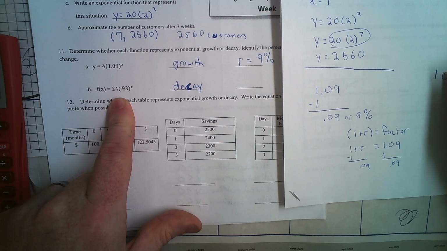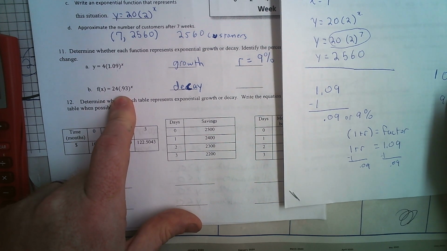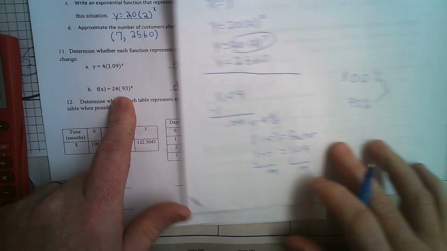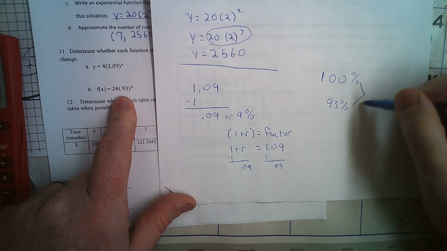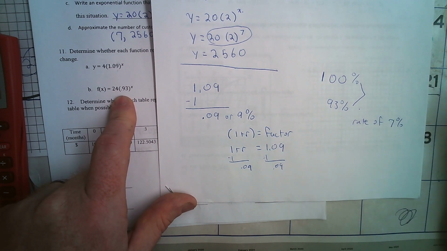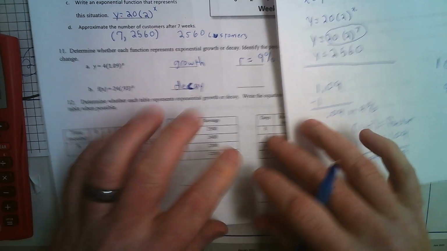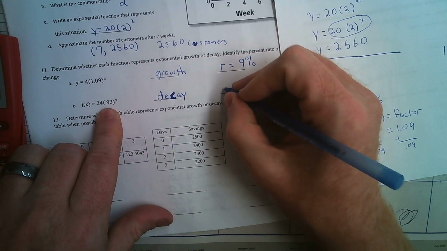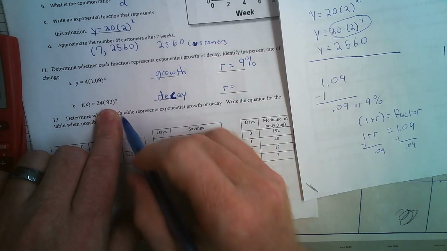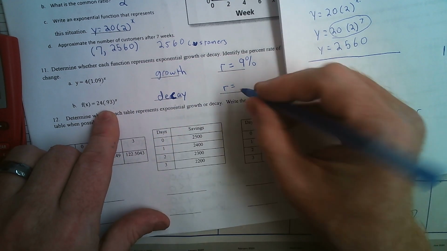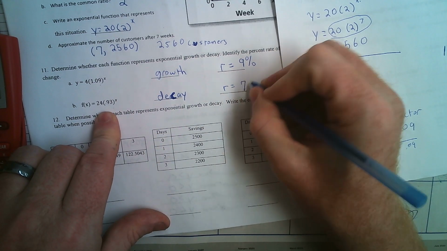So from 100%, I'm going to change that to 93%. What was my change from 100% to 93%? I decayed at a rate of 7%. It's very important you see the difference in this. Your factor is 0.93. Your rate is how much you change from 100% to become your factor. So this has a rate of 7%.